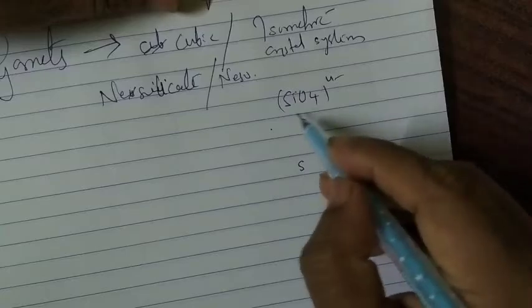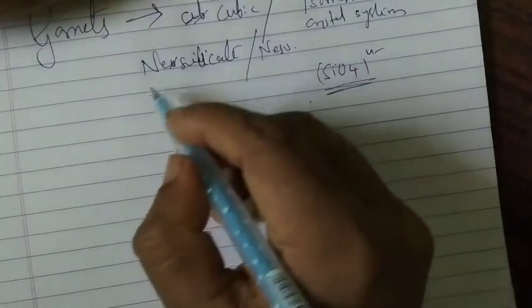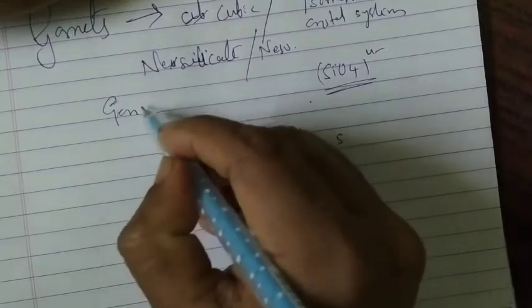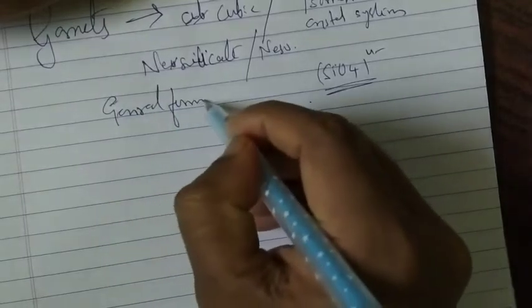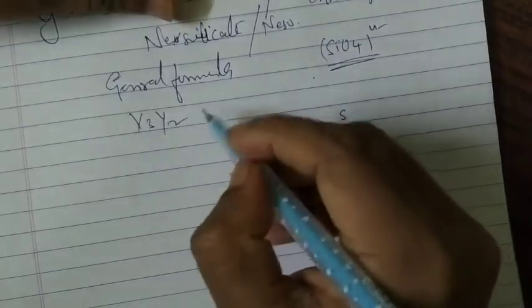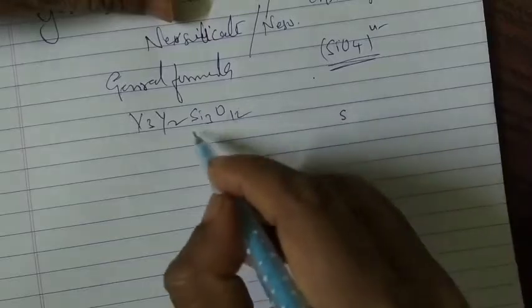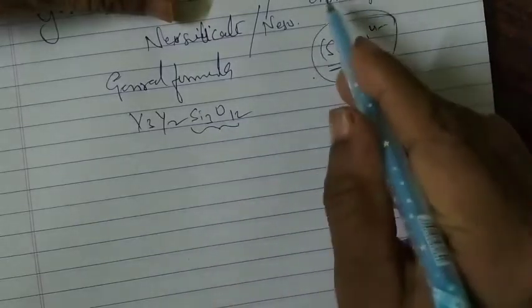We will learn nesosilicate, and it has the general formula X3Y2Si3O12. This is common silicate, the nesosilicate type.